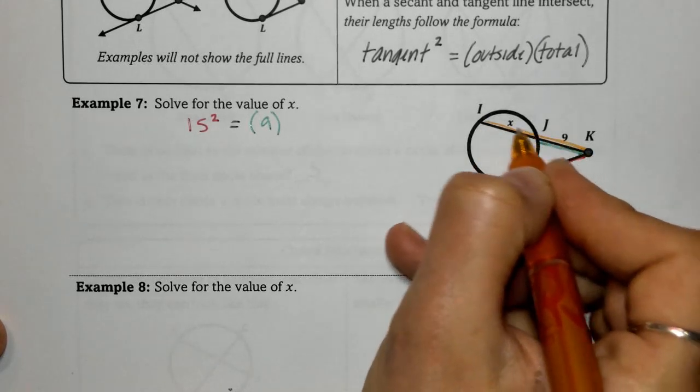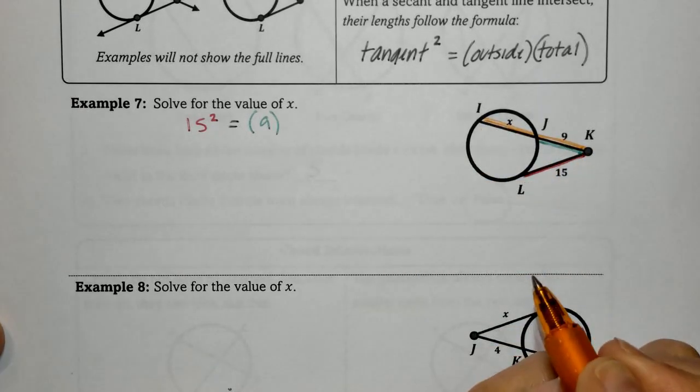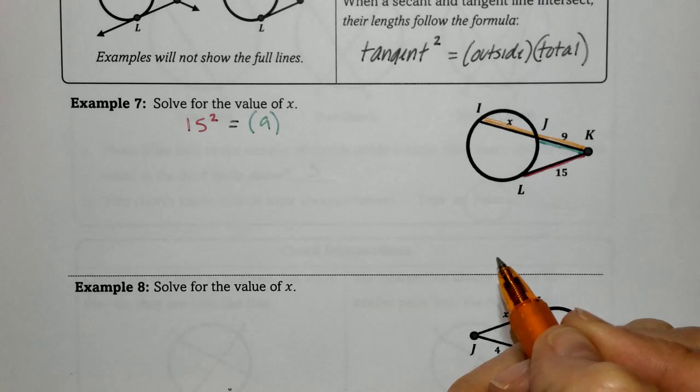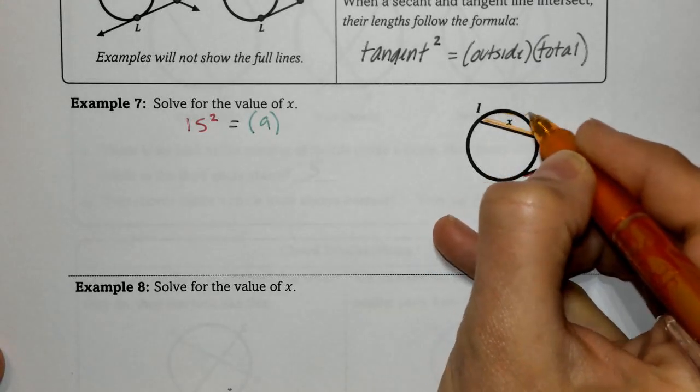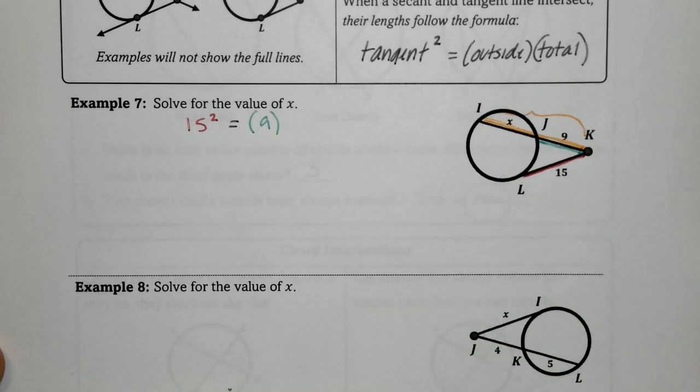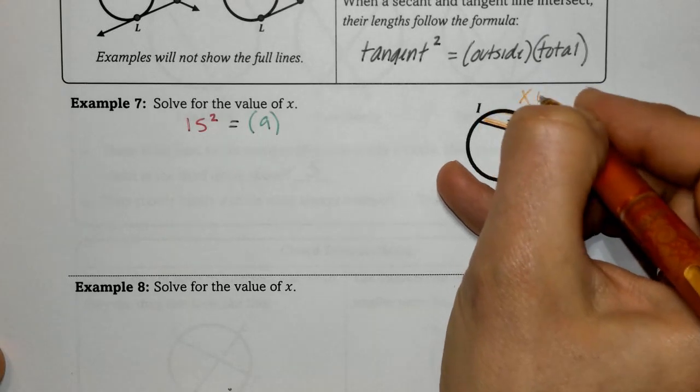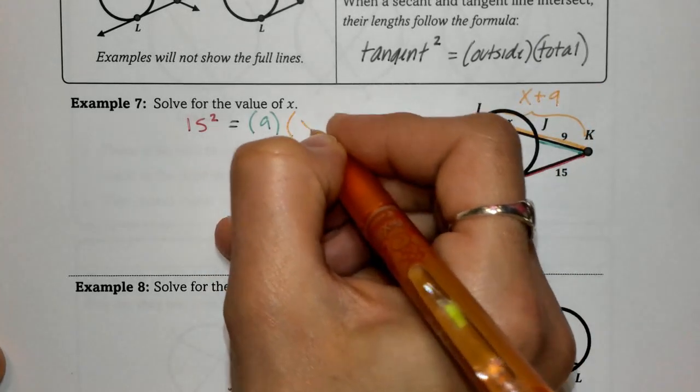I said this with the secant intersection: you have to add them. Every single secant with these intersections, you're going to have to add 2 parts together. And this is adding, not multiplying. This is not 9x, ladies and gentlemen. This is x plus 9. Please be careful with that.